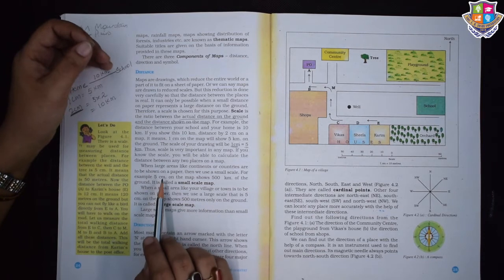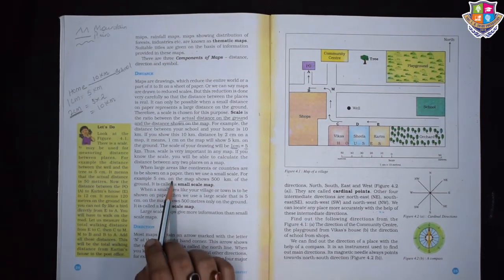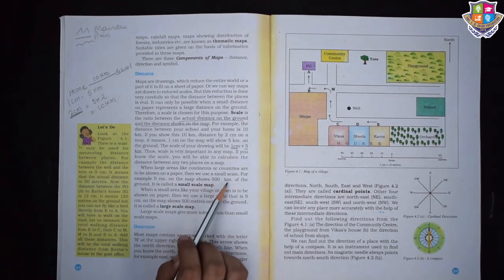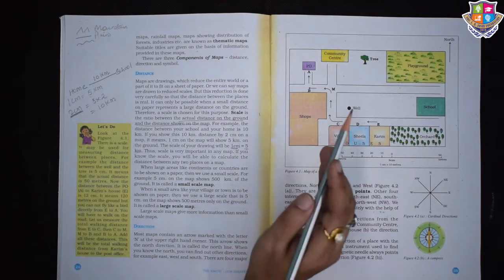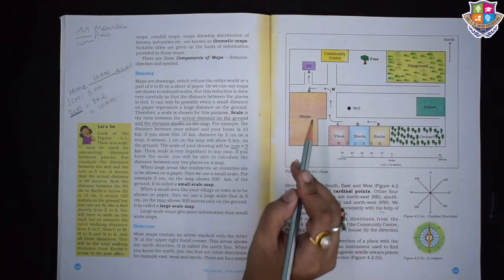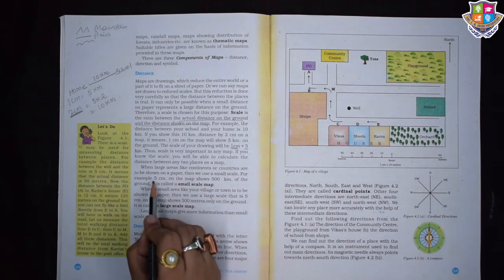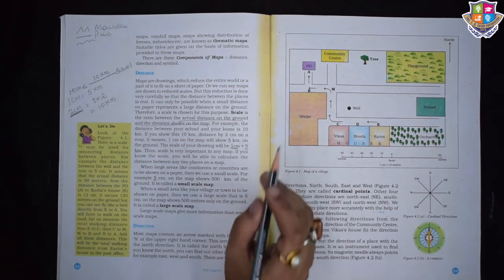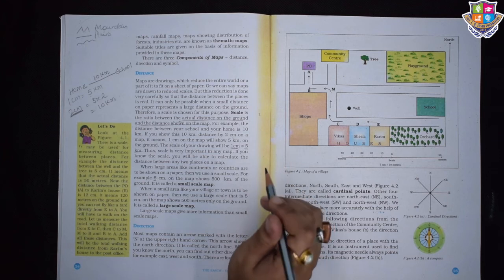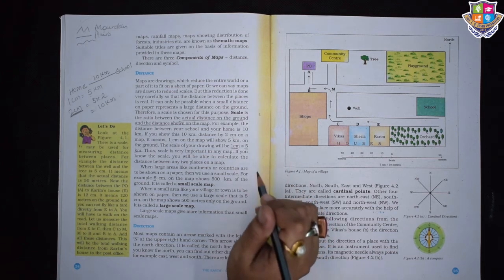For example, 5 centimeters on the map shows 500 kilometers. So 5 centimeters meaning 500 kilometers of the ground is called a small scale map. So for every 5 centimeters you will take 500 kilometers.